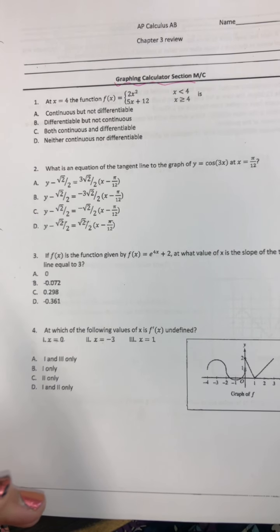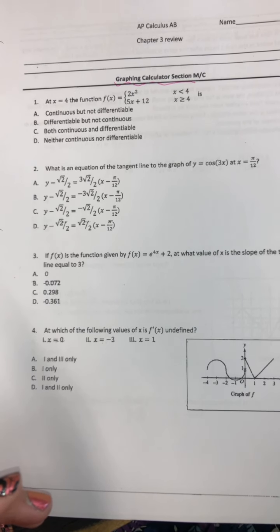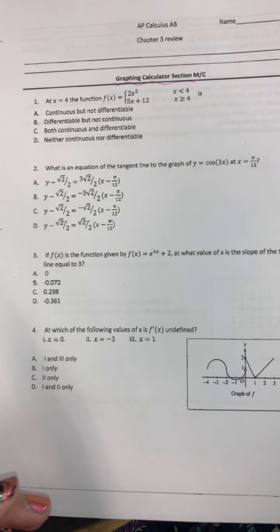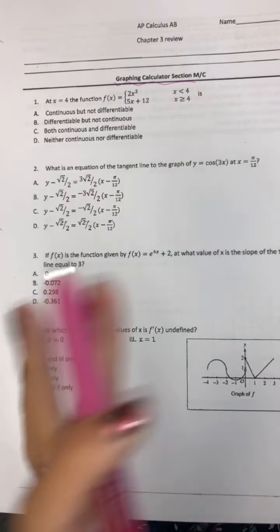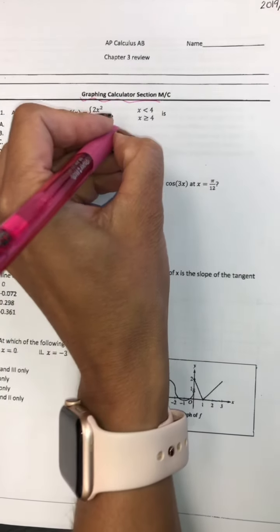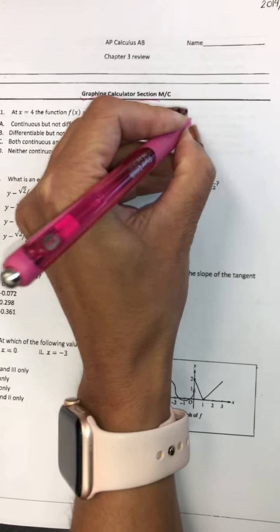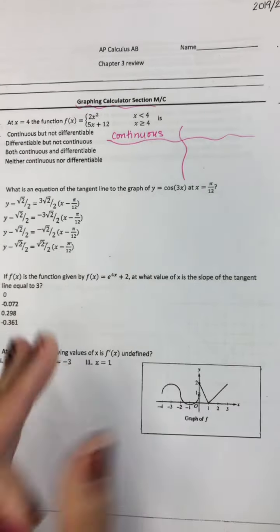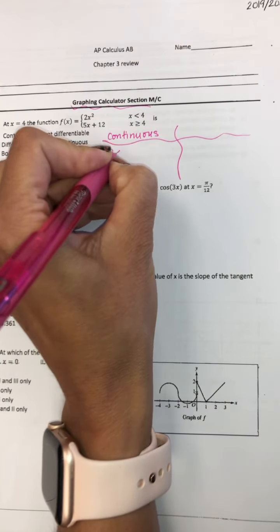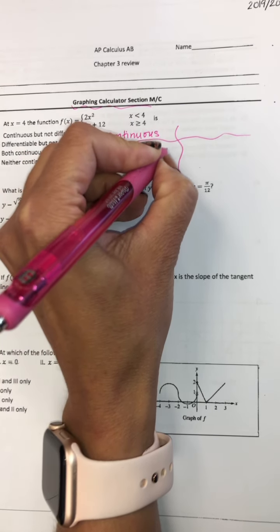So number one, it says at x equals 4, the function f of x equals 2x squared when x is less than 4, and 5x plus 12 when x is greater than or equal to 4. And we need to say if it's continuous, differentiable, and all that jazz. So to check to see if it's continuous, this is where we set the equations equal to each other. So 2x squared, does it equal 5x plus 12?